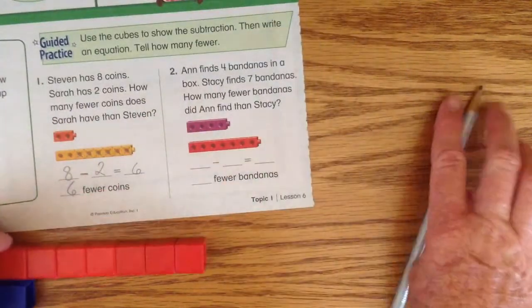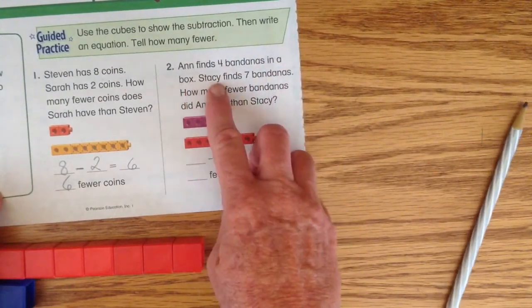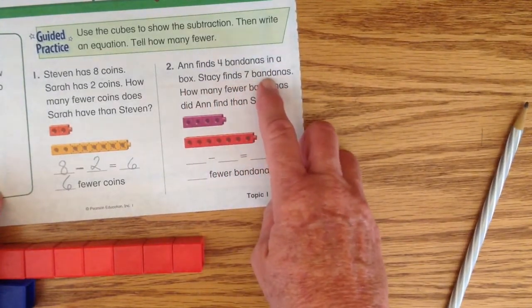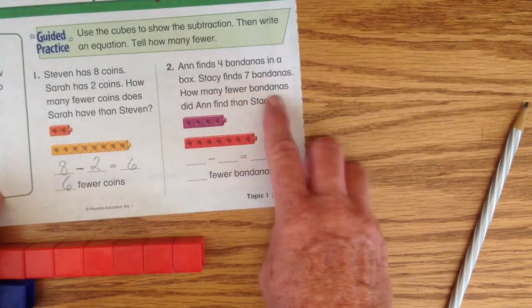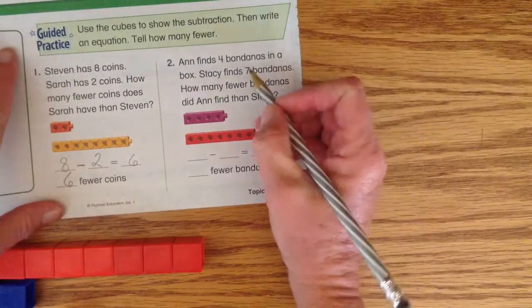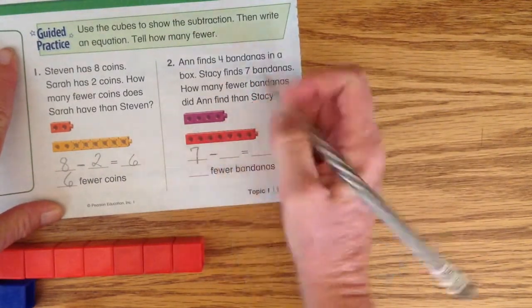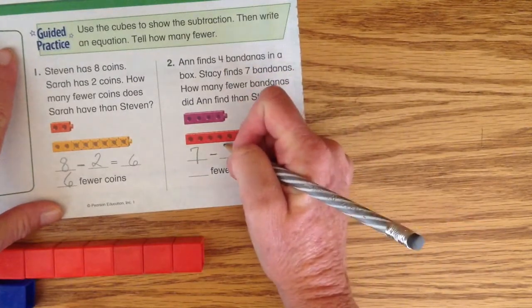Number 2. Anne finds 4 bandanas in a box. Stacy finds 7 bandanas. How many fewer bandanas did Anne find than Stacy? So here we start with our biggest number, 7. Take away our smaller number, 4.